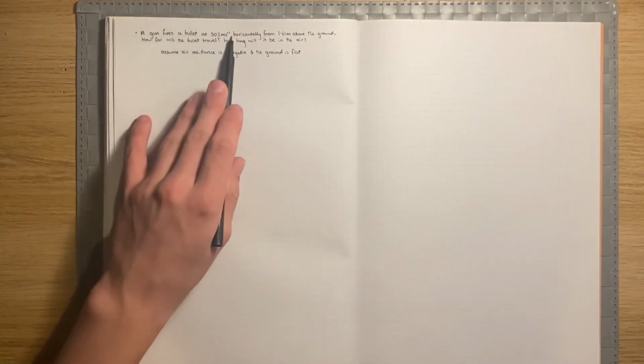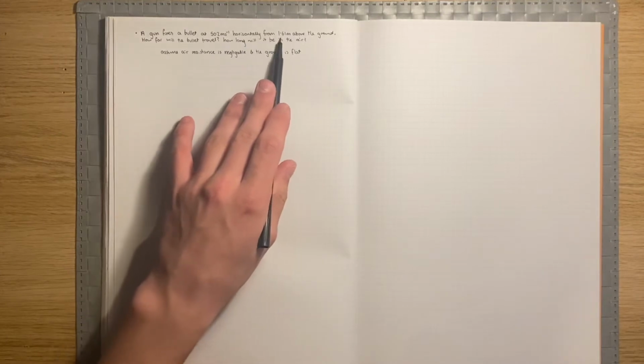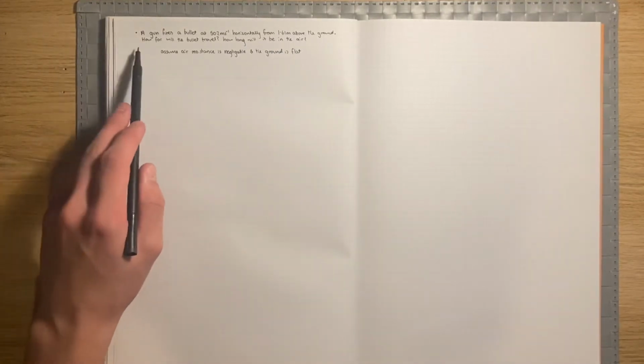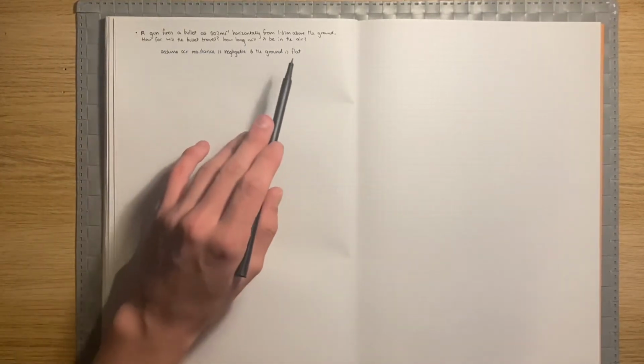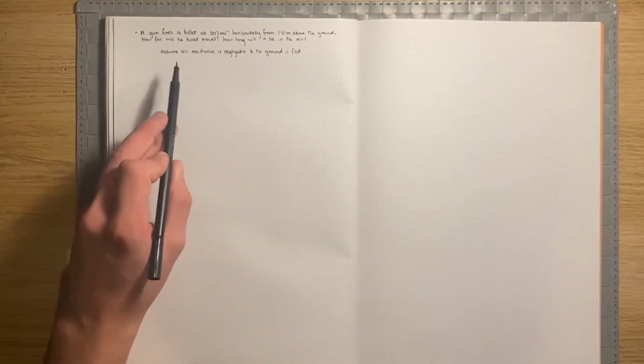This video is going to be on projectile motion for A-level physics. So this question that we have here says that a gun fires a bullet at 502 meters per second horizontally from 1.6 meters above the ground. And we're being asked how far will the bullet travel and how long will it be in the air for. And we're also told to assume air resistance is negligible and that the ground is flat.